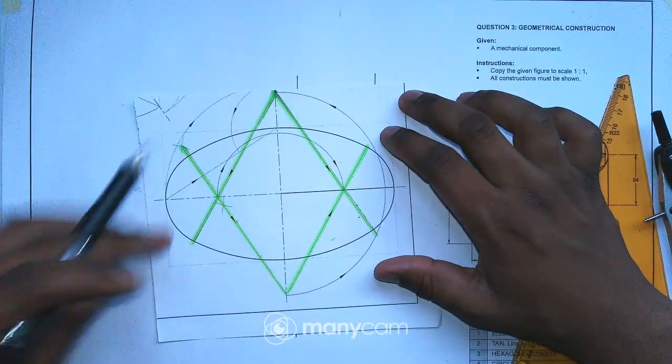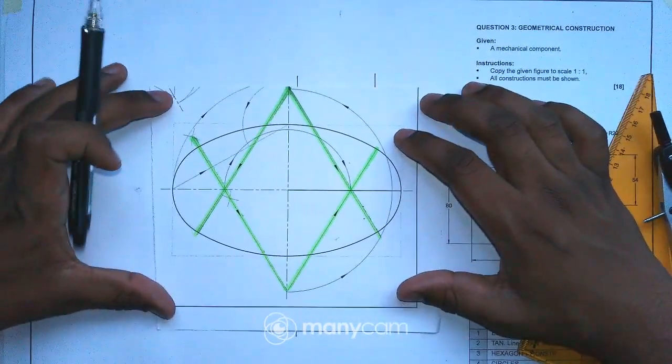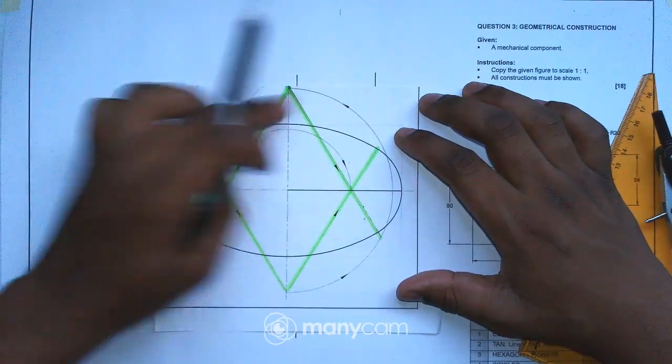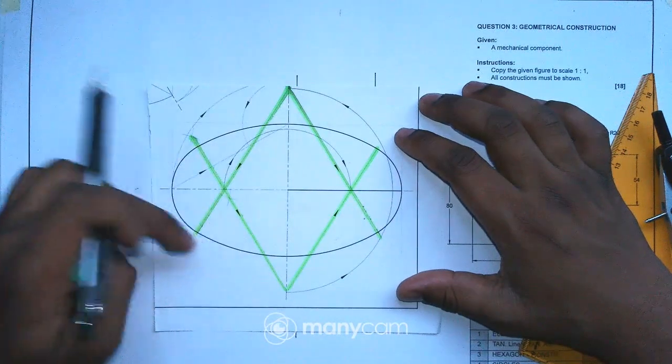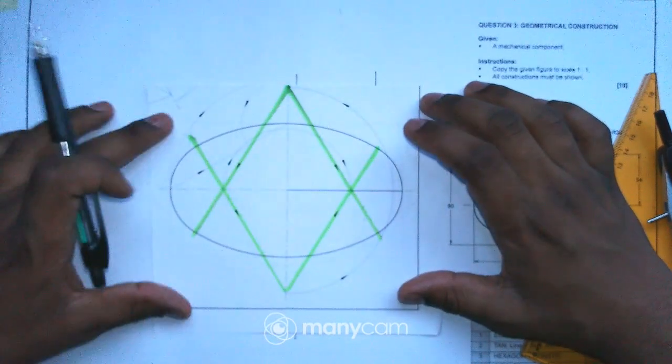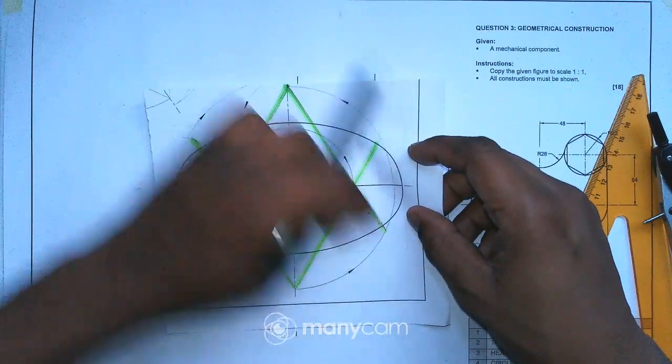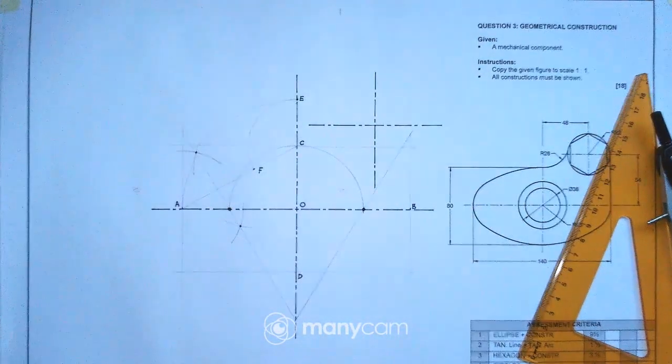Remember I told you that our goal is to find these lines, and if we have all these lines, it means we can now draw the ellipse. So now I'll try to get these two lines, the V that's facing down, because now I have this V facing up.